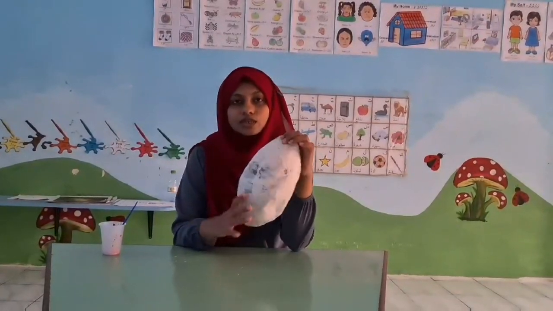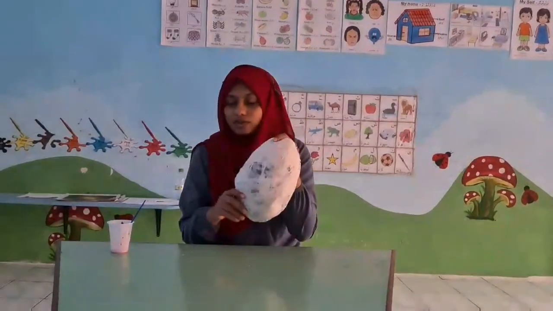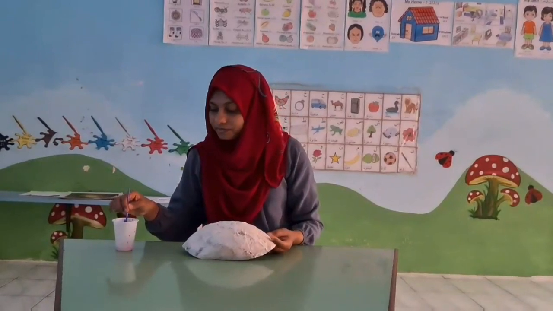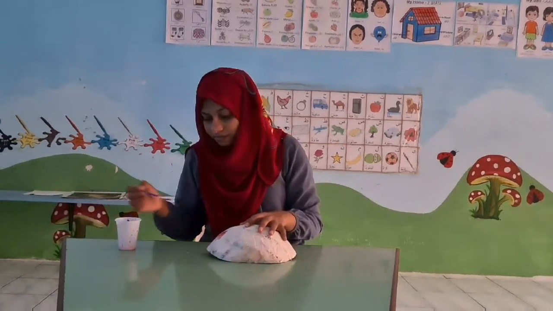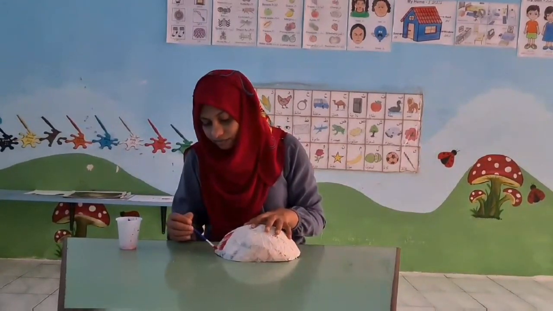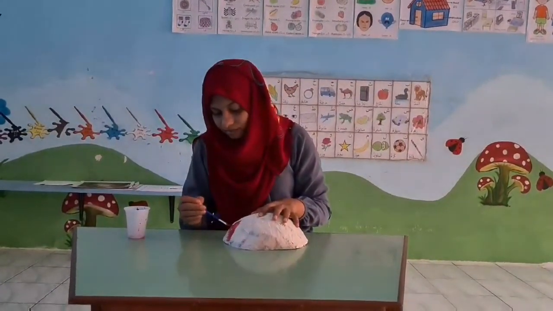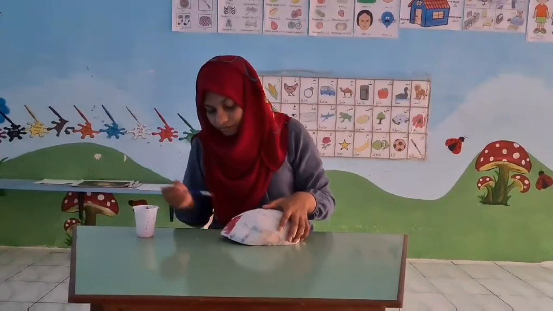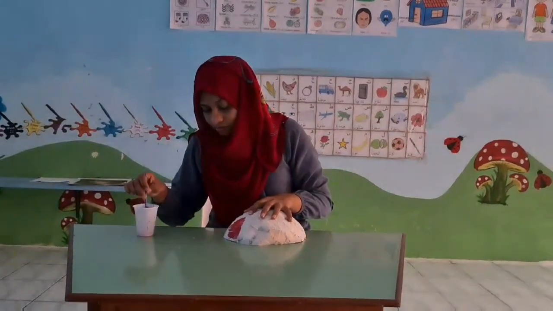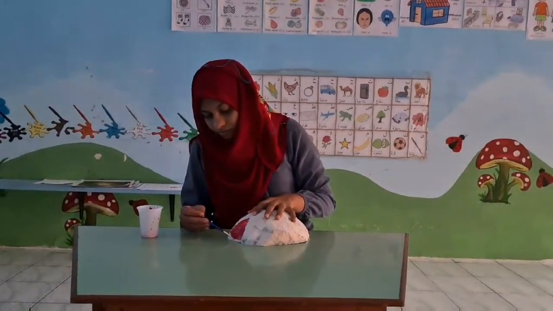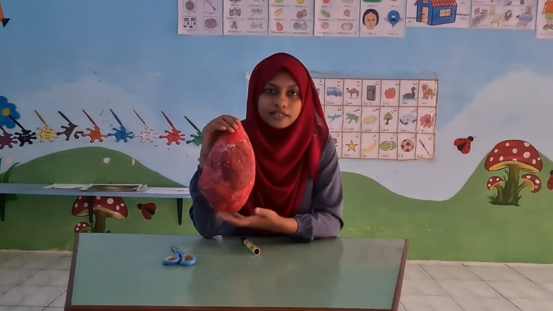Now what you can do is, you can paint over the mask and decorate it. I am going to paint this one using red color. Okay student, now I have completed the painting also.